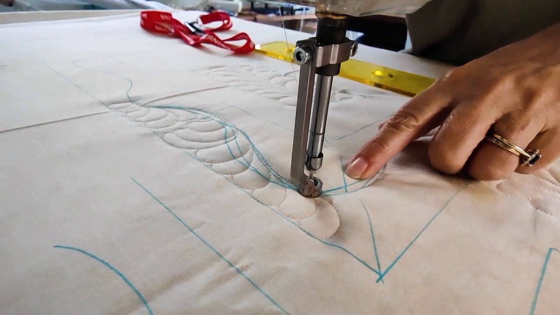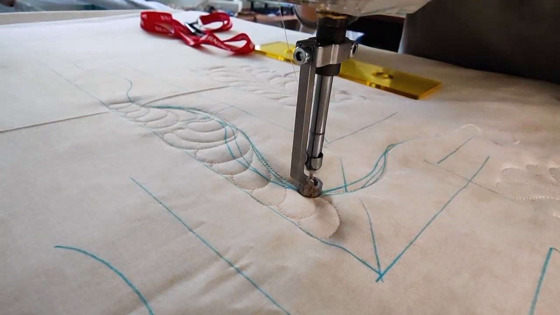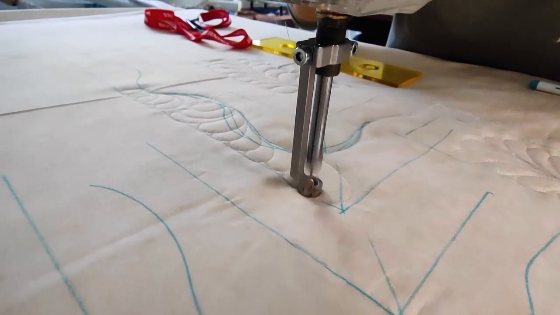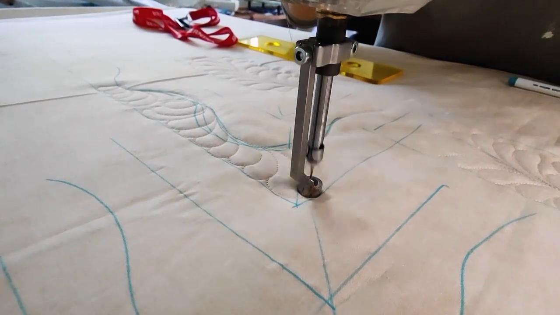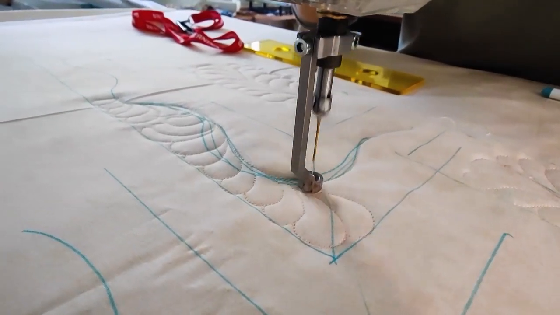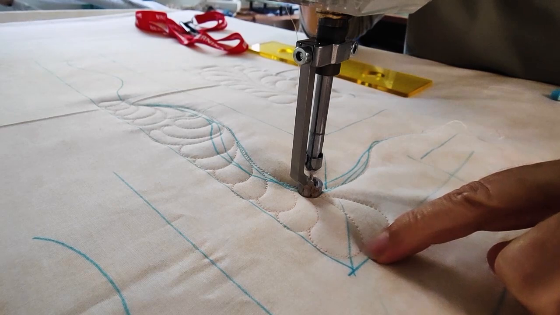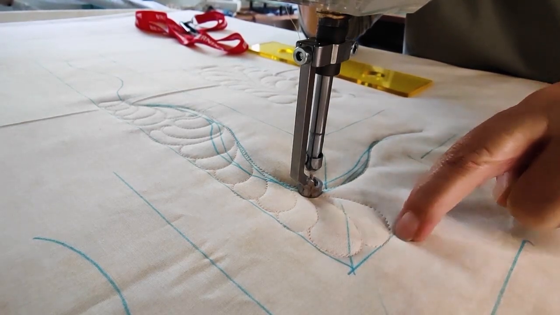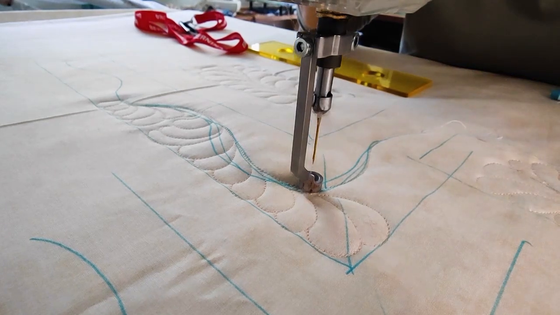and I've drawn my 45, and this will help me go around the corner. So just travel on. Now really ideally I should have travelled further down the hump to create a much nicer bump there.